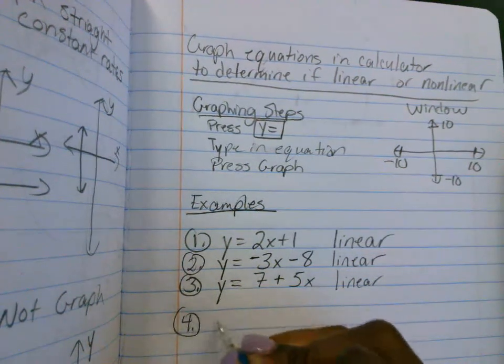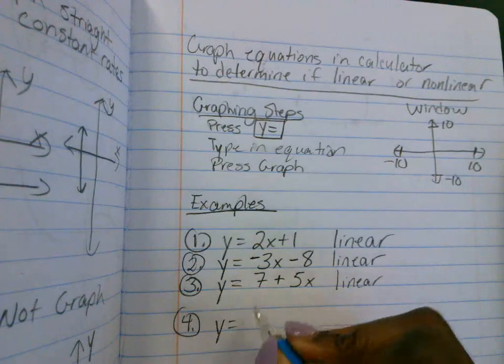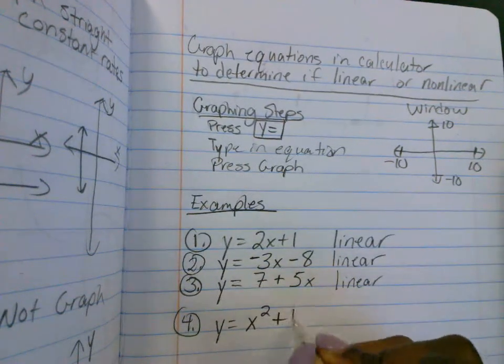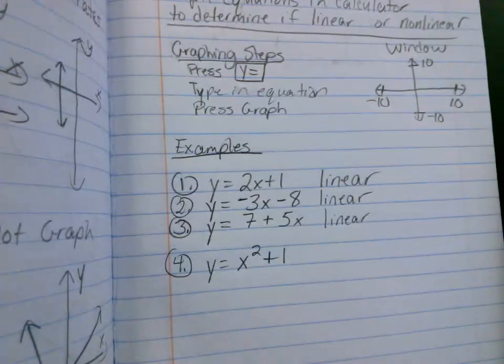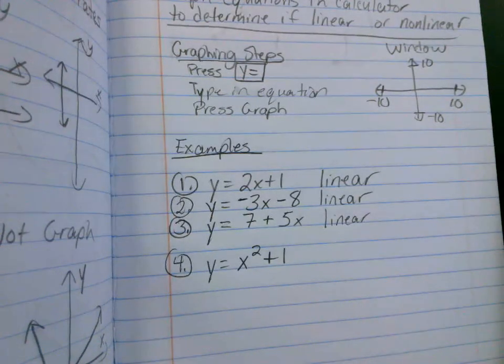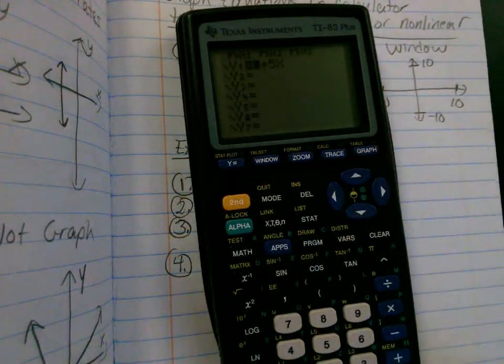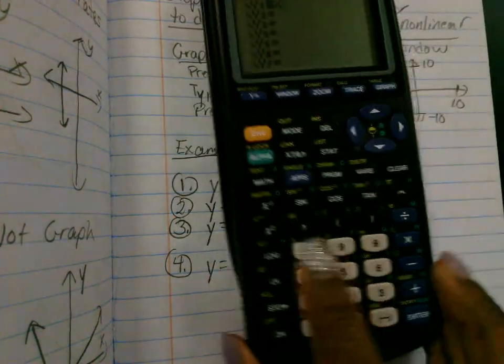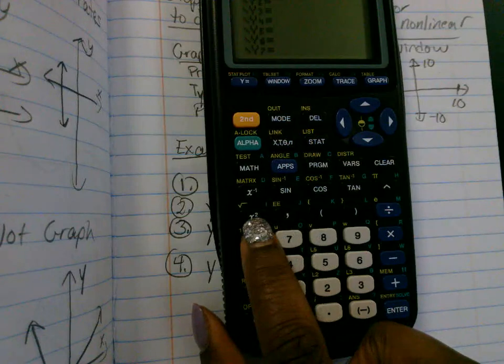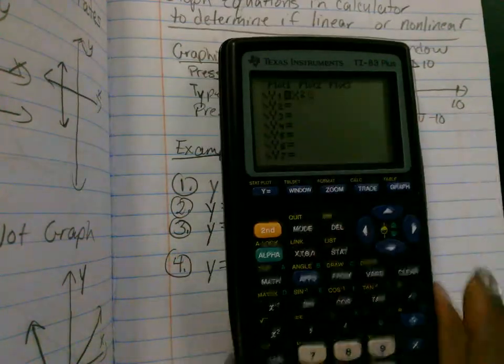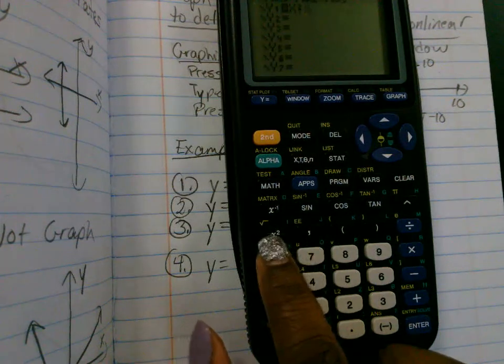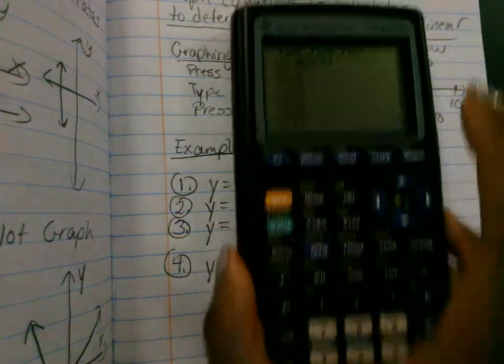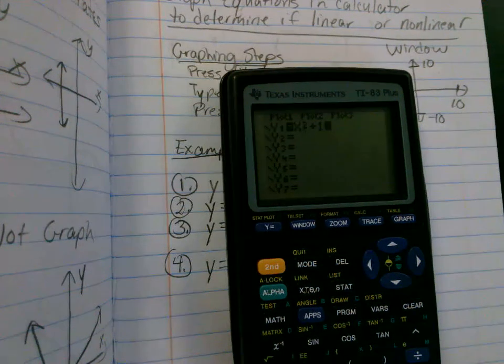Number 4. Y is equal to x squared plus 1. Any predictions? You think it's linear or non-linear? What do you think? Make a prediction. You think it's non? Okay. Go to y equals clear. Press X. Where do you get the square from, Ms. Reyes? The square is right here beside the comma. That's squared. It's right beside the comma in the calculator. Now we have plus 1. Press graph.